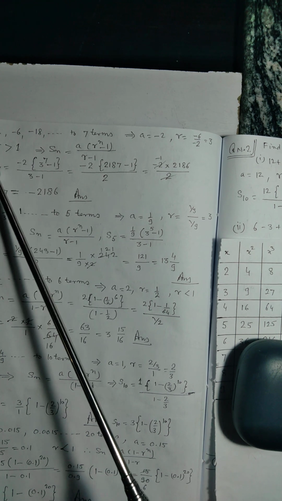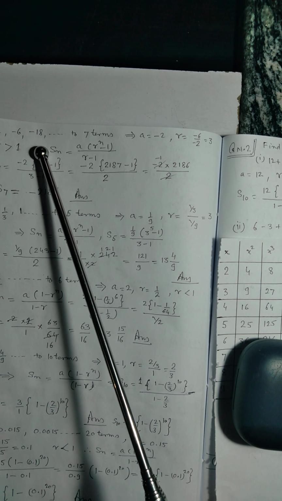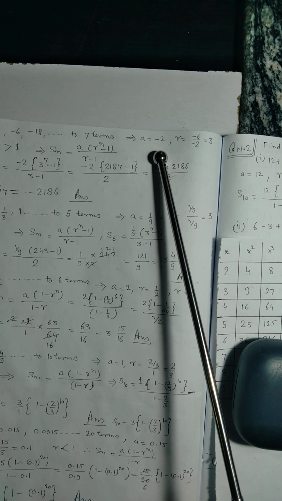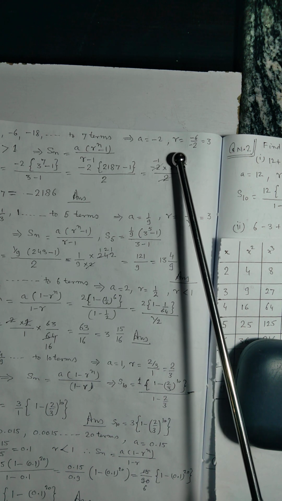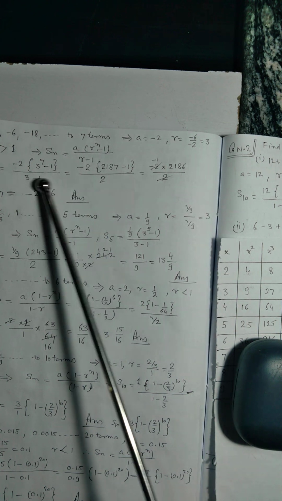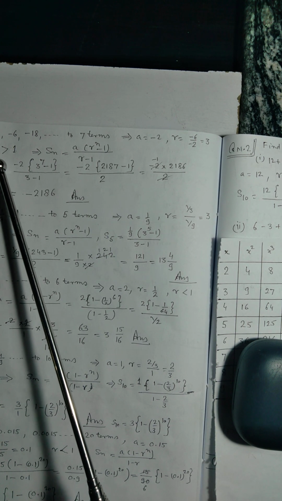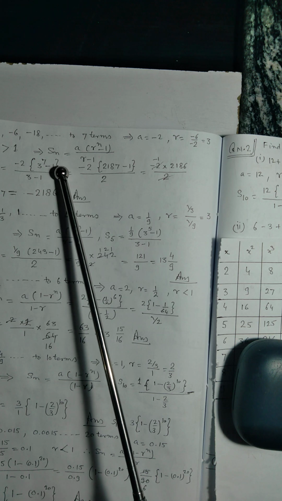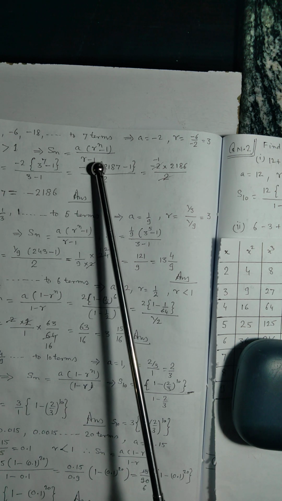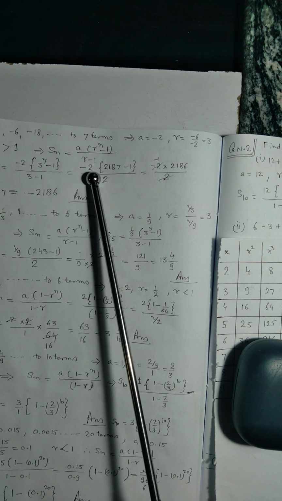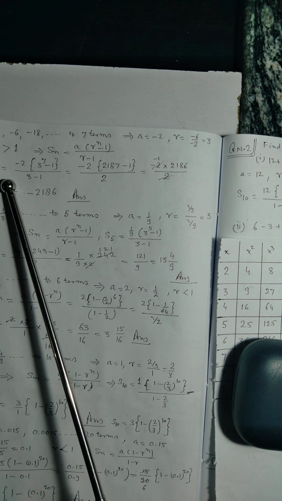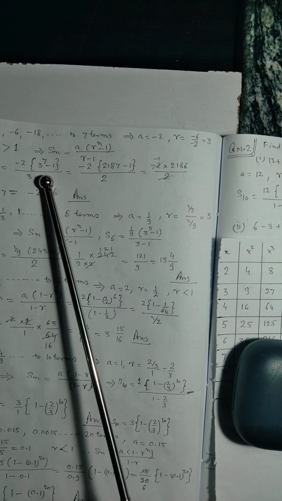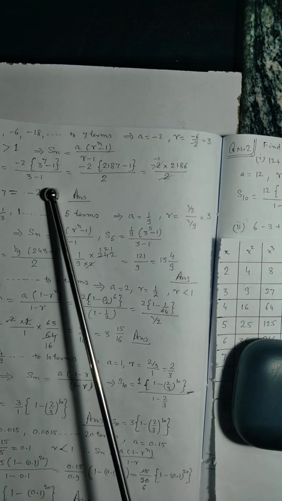Second part, minus 2, minus 6, minus 18, to 7 terms will be here. The first term is minus 2, and r, that is the common ratio, is minus 6 by minus 2, that is equal to 3. Here we see that r, the common ratio, is greater than 1. So which formula will we use for the summation of n terms? a into r raised to power n minus 1 whole upon r minus 1. So for S7 we will write minus 2, which is our first term, 3 raised to power 7 minus 1 whole upon 3 minus 1.